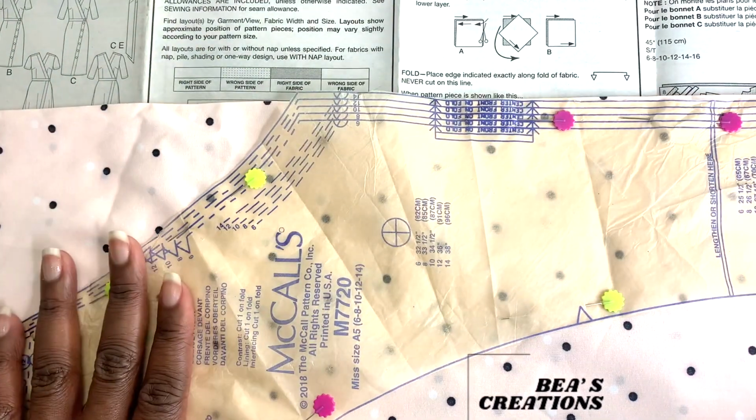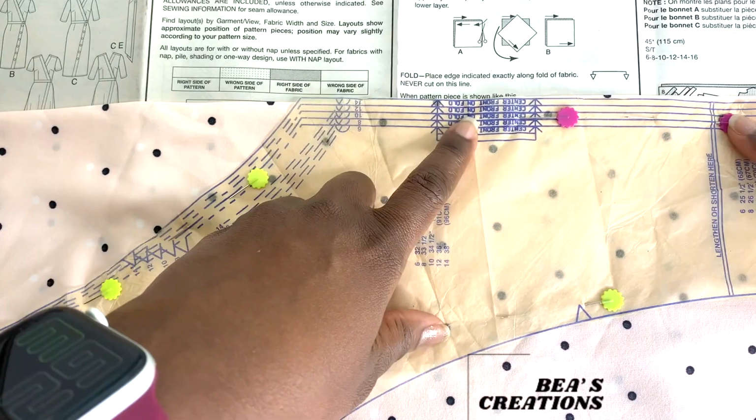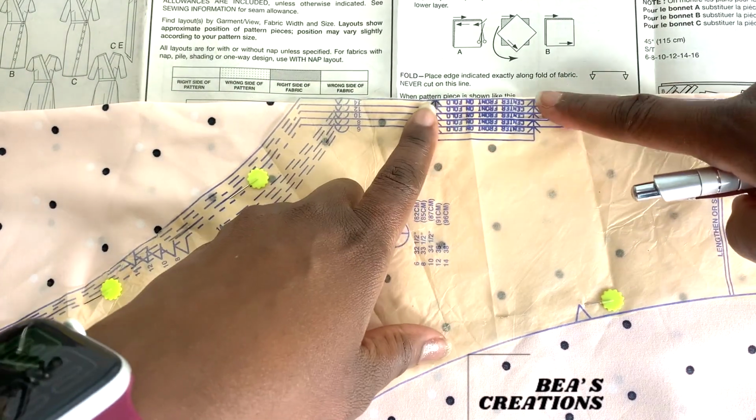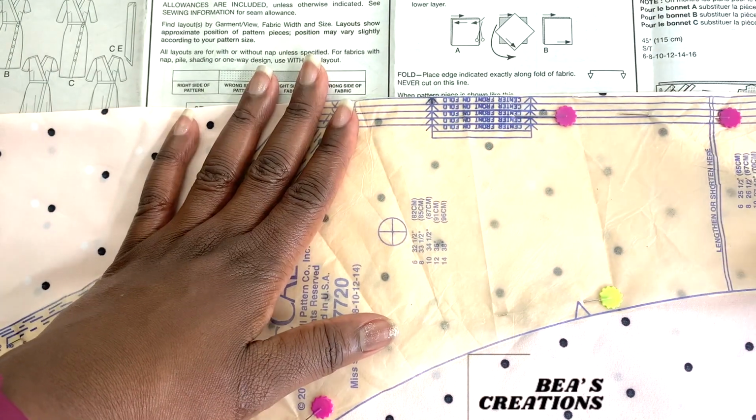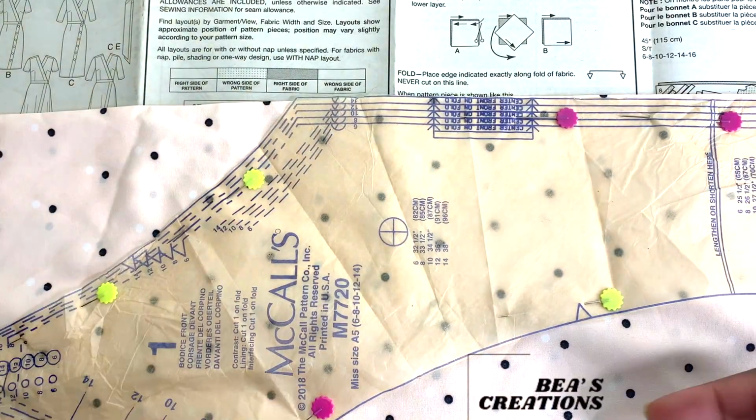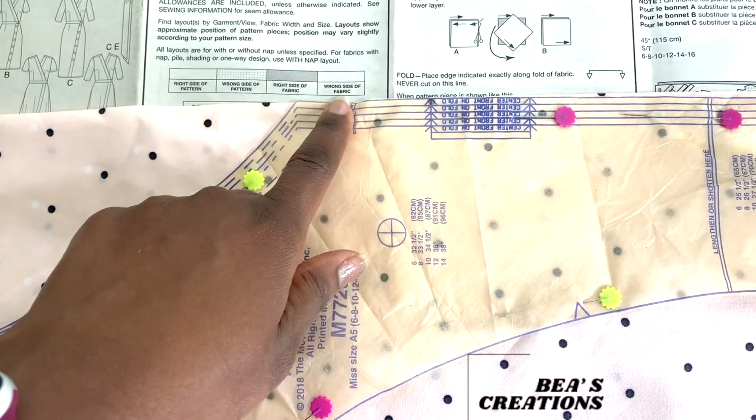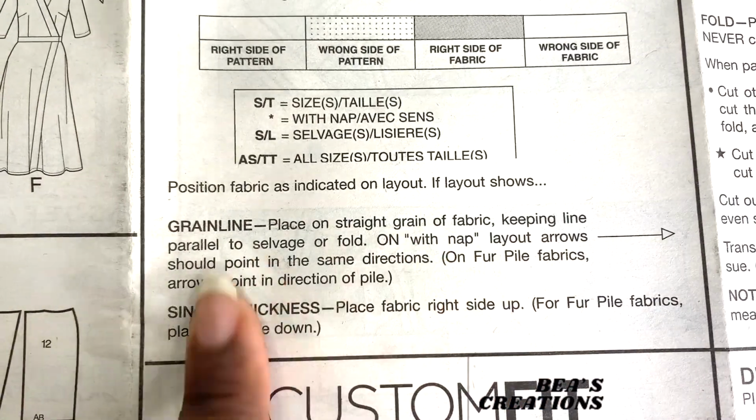Right now I have my fabric folded in half. I place this side here exactly on the fold. You cut on the side here, and there you cut around it, but this is gonna stay on the fold. Now let's take a look at this symbol right there.